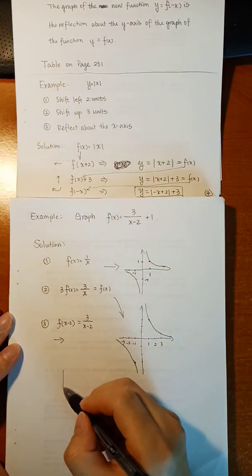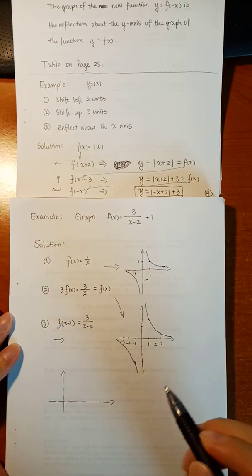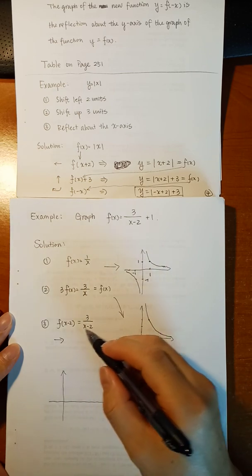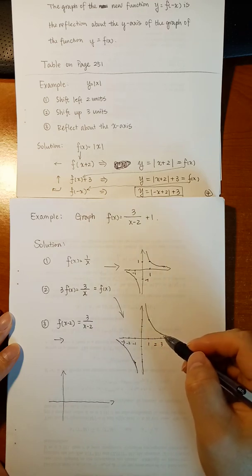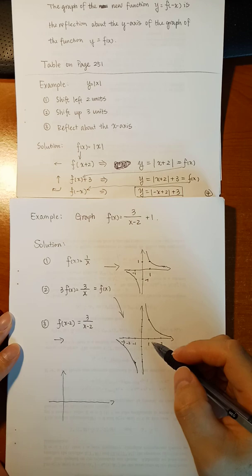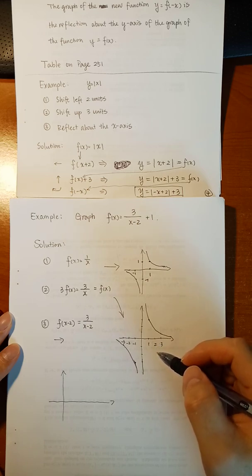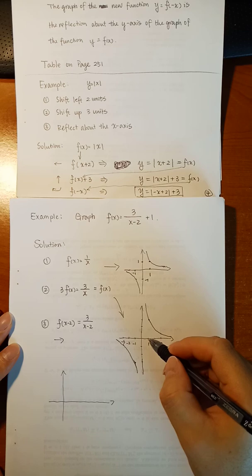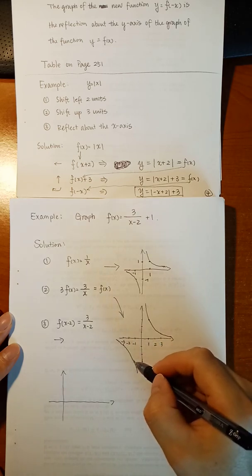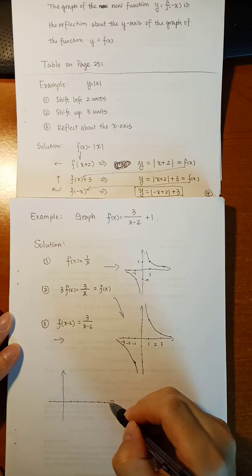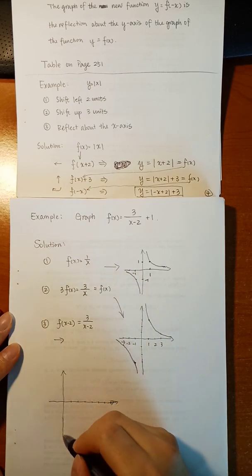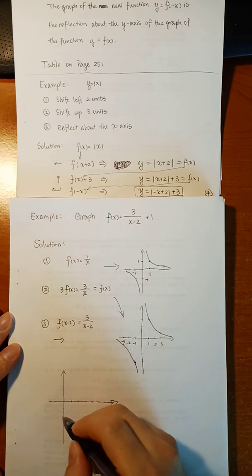And let me sketch it. How do I get a shift to the right? When x is 1, 1 minus 2 is negative 1, so you get negative 3.